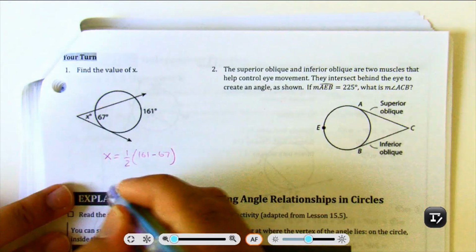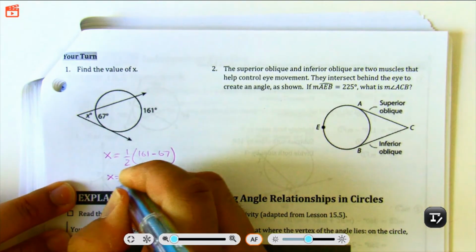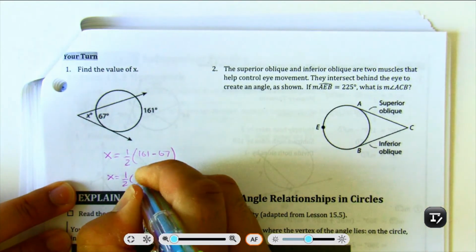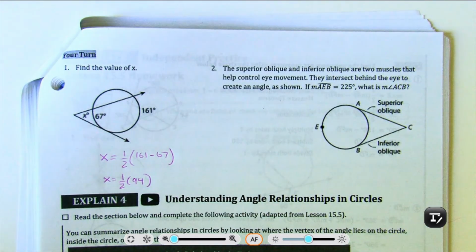And if we take half of 94, I get 47. X equals 47 degrees.